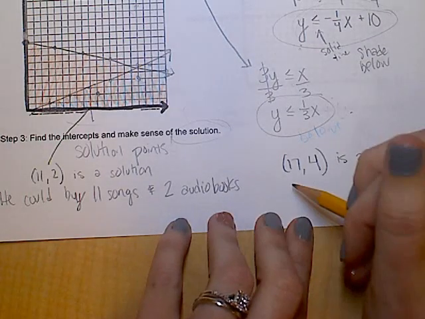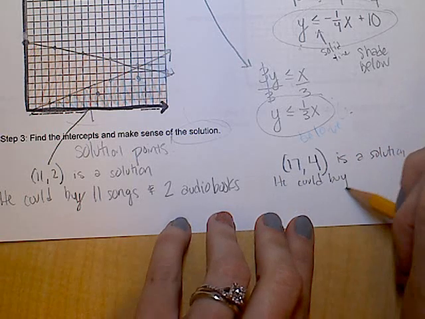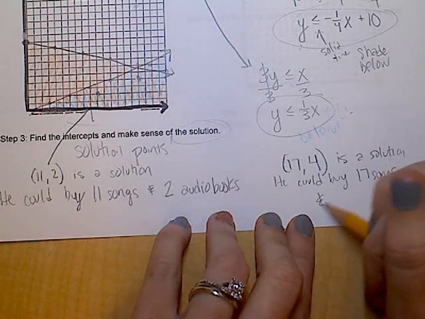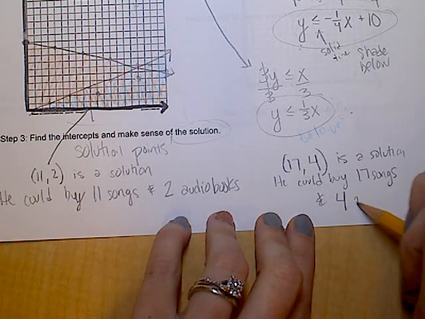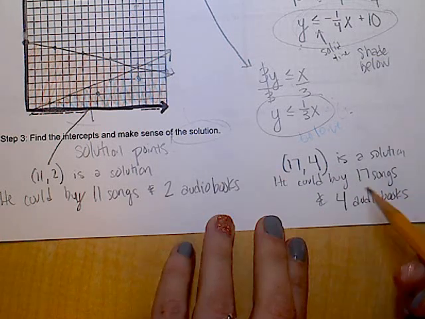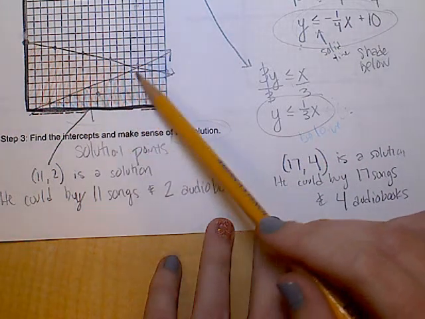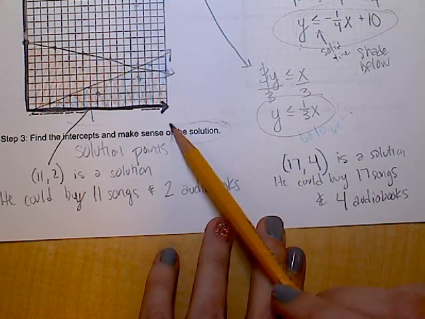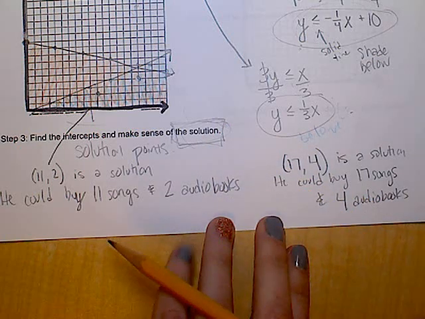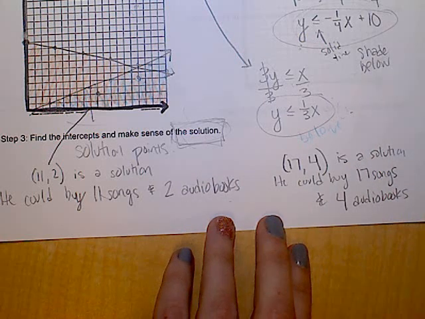And so that would mean that he could buy 17 songs and 4 audiobooks. So either one of these is a possible solution. You can come up with multiple. Any point that falls in this region is considered a solution and an option for him to buy songs and audiobooks. So lots of different answers possible.